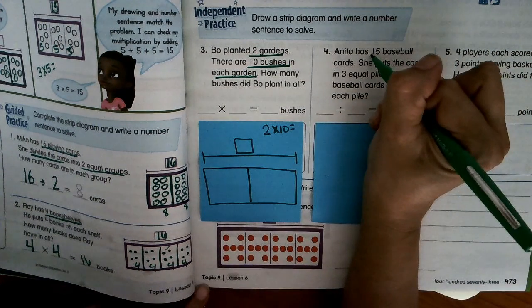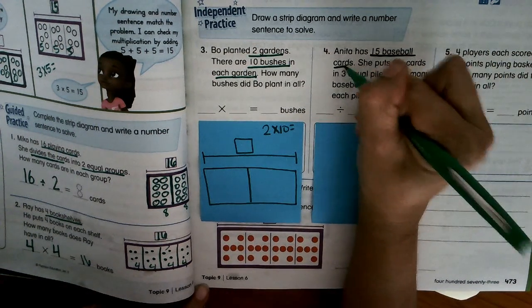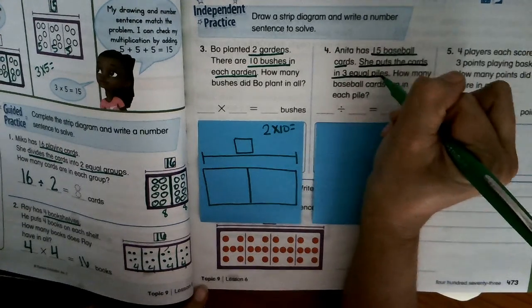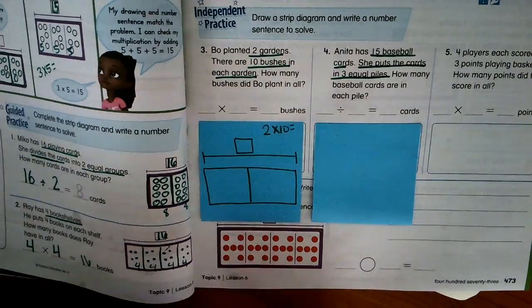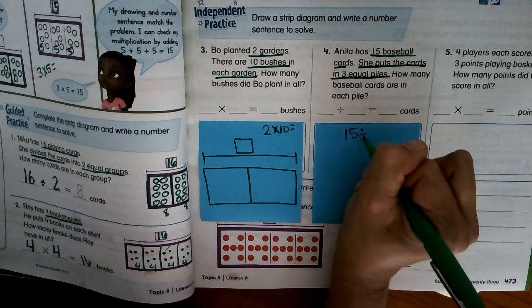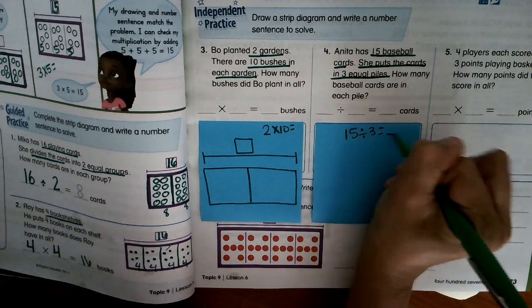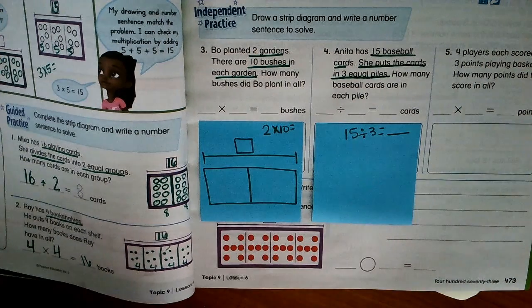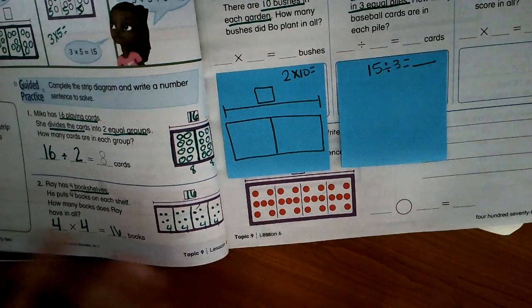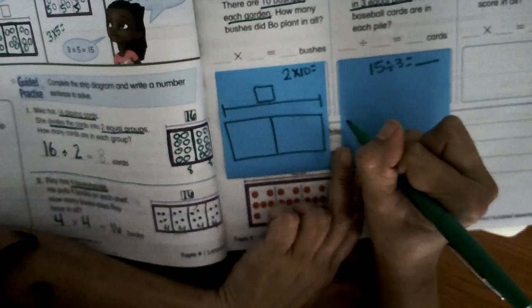Here, Anita has 15 baseball cards. She puts the cards in 3 piles. Okay, this is a division sentence. 15 separated into 3 equals something. Here you're going to have to draw your strip diagram. And let me show you how I draw it.